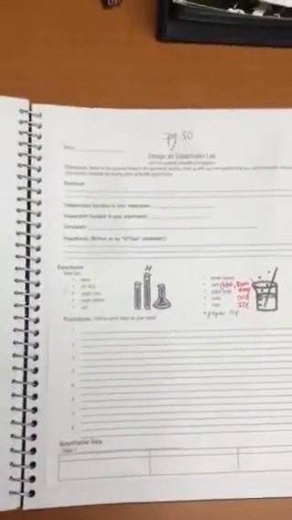So again, the study guide should be taped on 28, 100% completed, and our last two items are the warm-up we did asking you to come up with your own experiment, and page 30, the design an experiment lab. So if you're missing any of those, please check the locker.